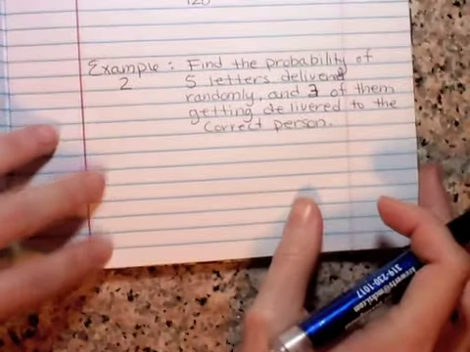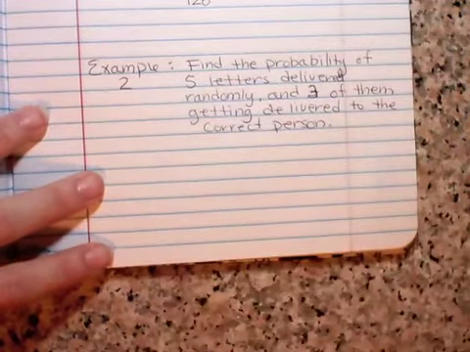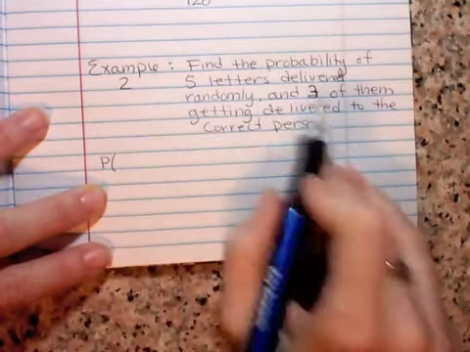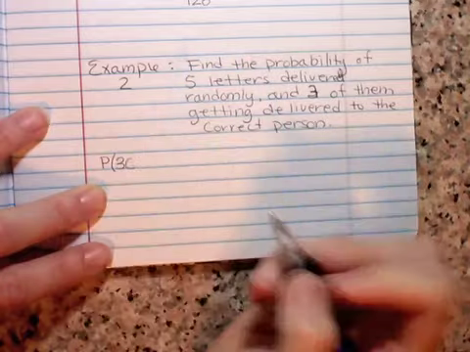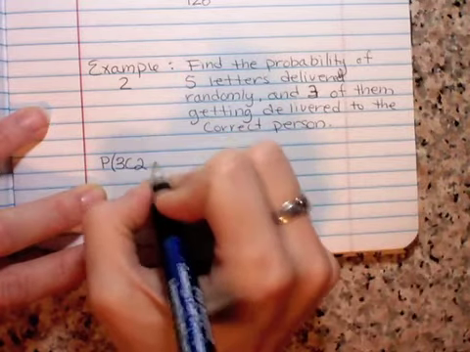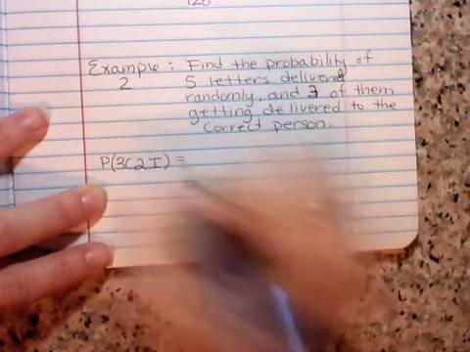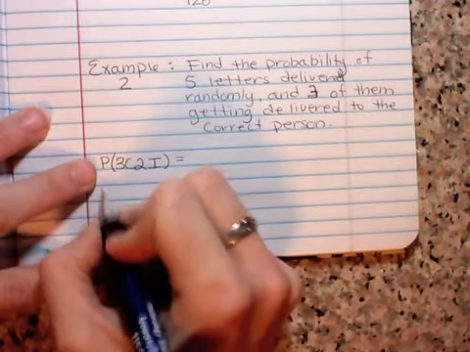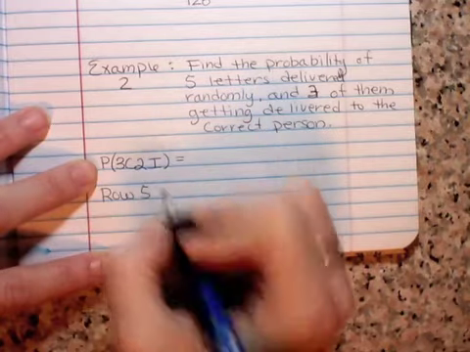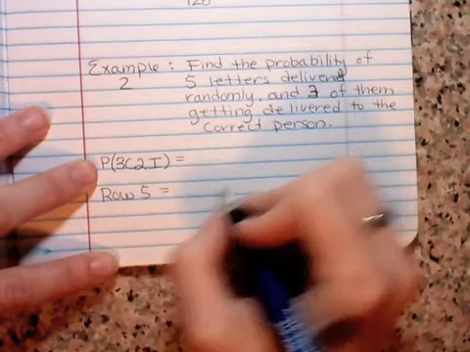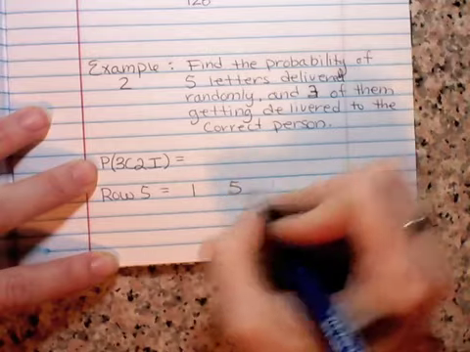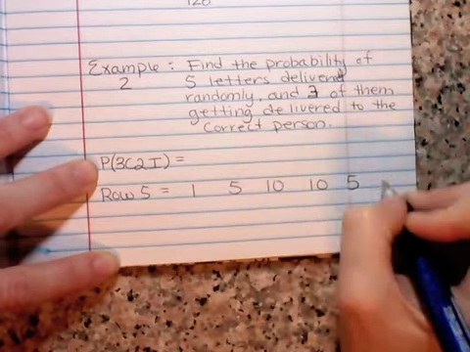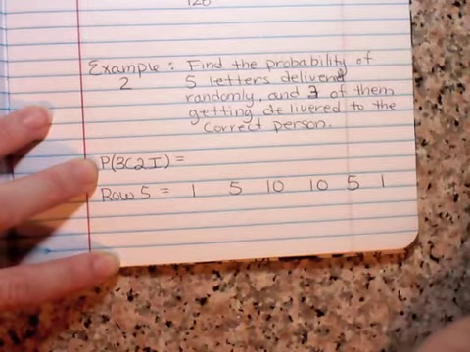All right, so if we are delivering 5 letters, then we are looking for the probability of 3 correct and 2 incorrect. And we're going to use row 5 of our Pascal's triangle. And row 5 is 1, 5, 10, 10, 5, 1.